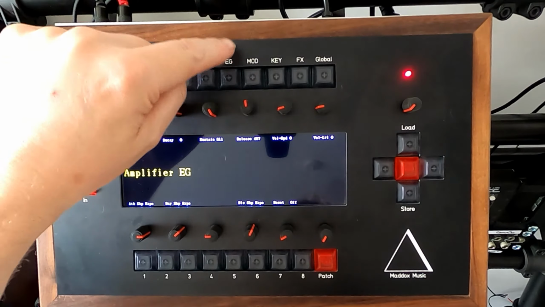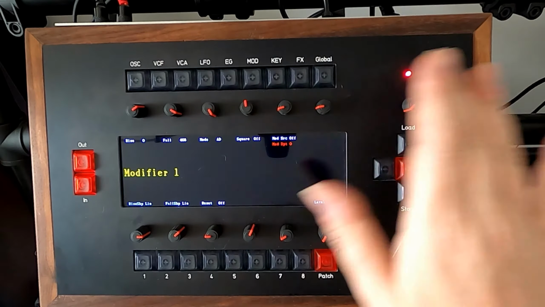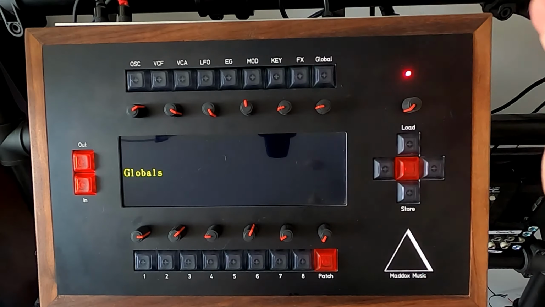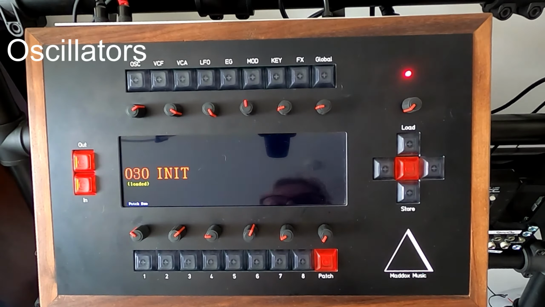So what are we on to now? Modifiers. These I'll come on to in a bit and show you, but again, you've got 8 of these. So you've got 1, 2, 3, 4, 5, 6, 7, 8. These are per voice. So you have 8 loopable envelopes per voice plus the AG per voice. So there's quite a lot of modulation there. That's it for the moment. The keyboard, the effects and the global screen don't do anything at the moment because I haven't got that far with it. So let's have a quick run through with the oscillators.